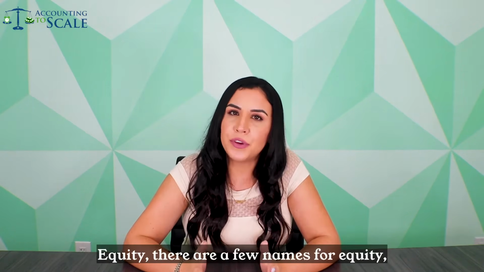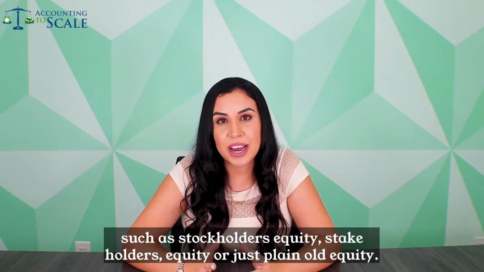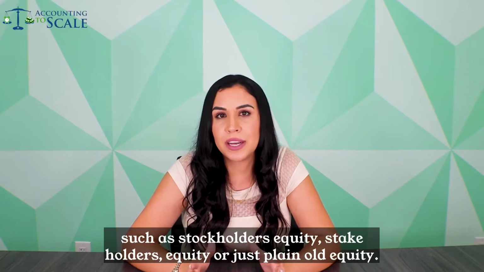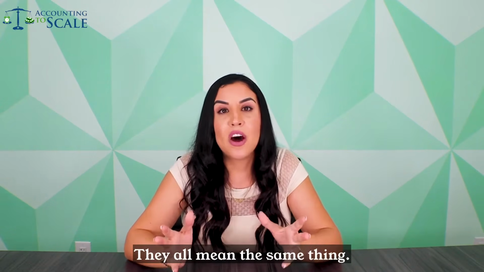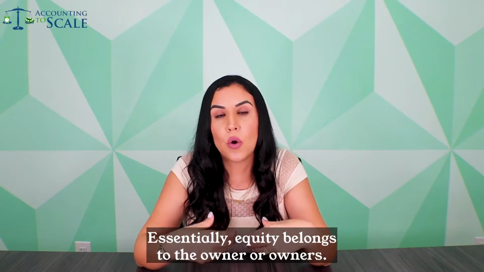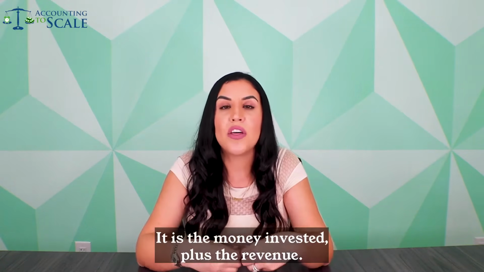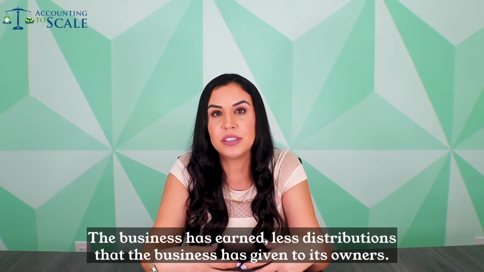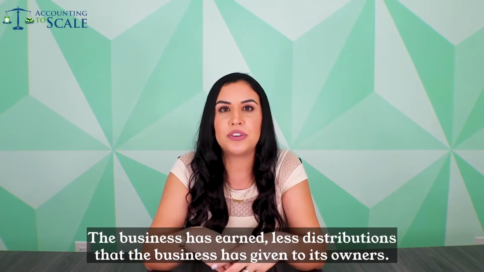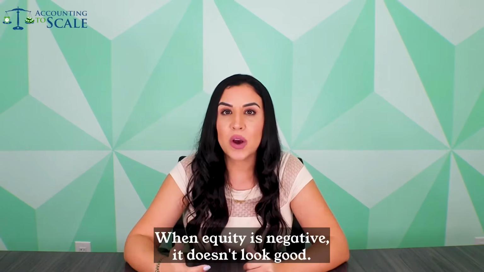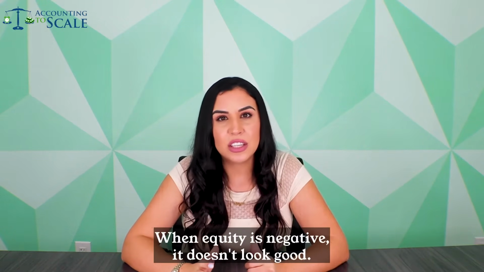Equity. There are a few names for equity, such as stockholders' equity, stakeholders' equity, or just plain old equity. They all mean the same thing. Essentially, equity belongs to the owner or owners. It is the money invested plus the revenue the business has earned, less distributions that the business has given to its owners. When equity is negative, it doesn't look good.